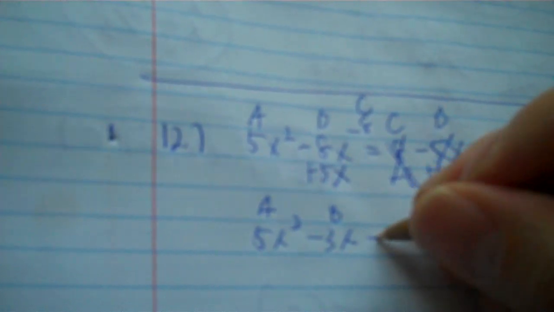Now that's a B. Now there's a B over here, so I can plus 5x to that, to the negative 8. So A, we got 5x squared. B, we have to take negative 8 plus 5, that's negative 3x. Then C is negative 8. Okay. Now go evaluate your discriminant.